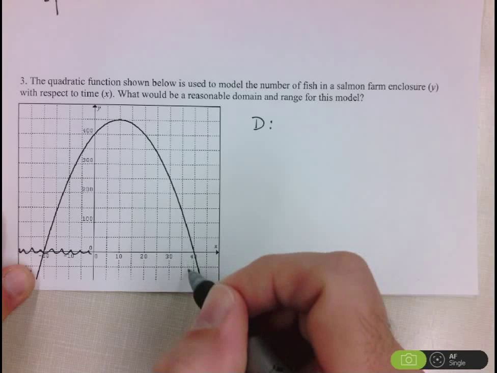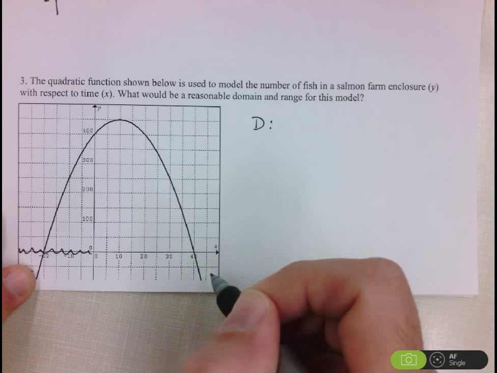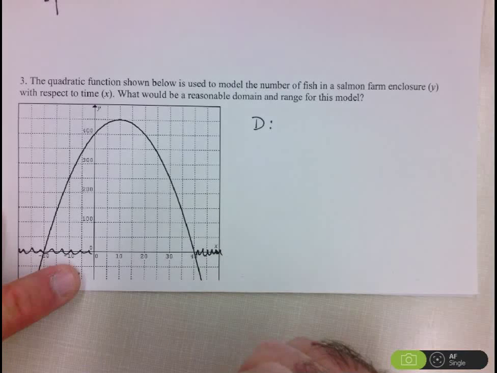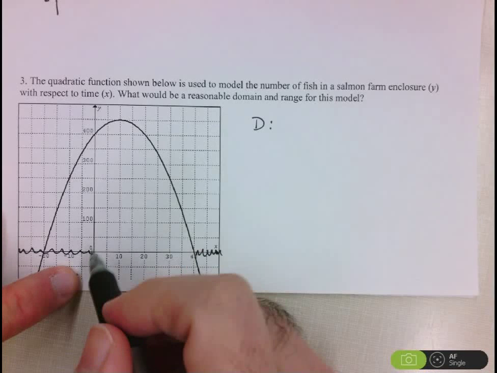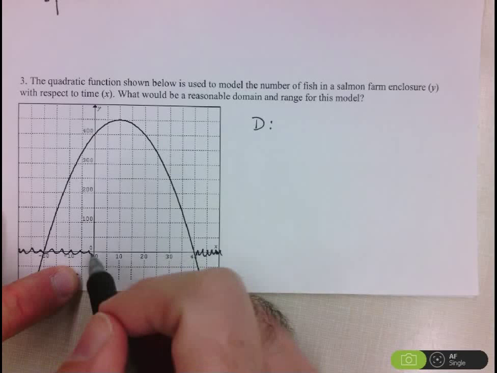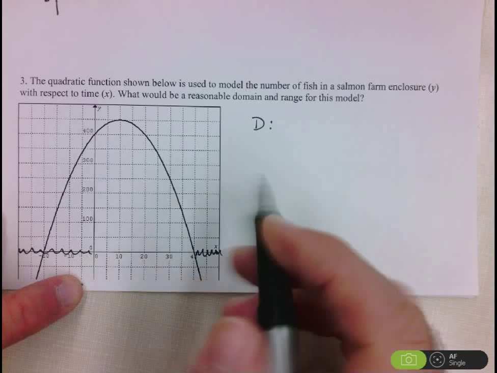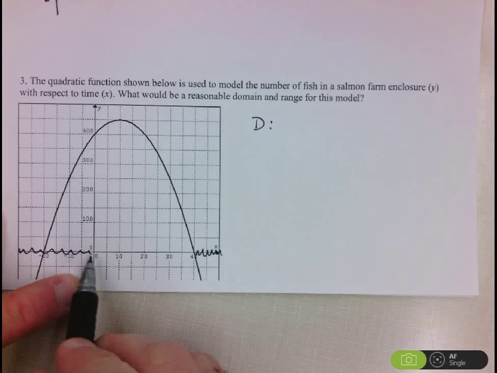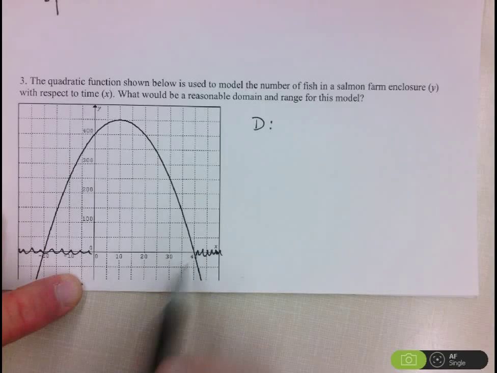Not really, because the number of fish would be negative. So I don't want to consider any time where the number of fish is negative. So a reasonable domain would be in this portion here, where the time is positive and where the number of fish remains positive. So my domain would lie between 0 and 40.